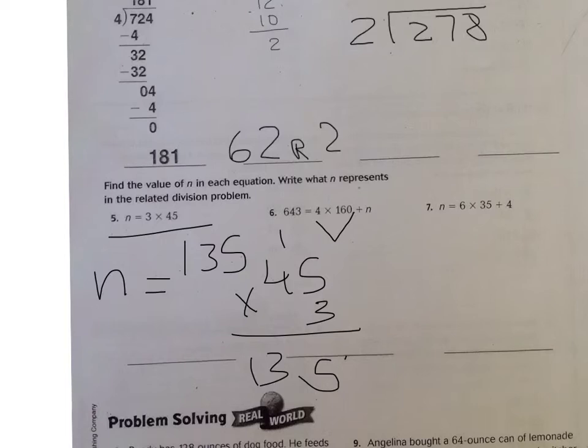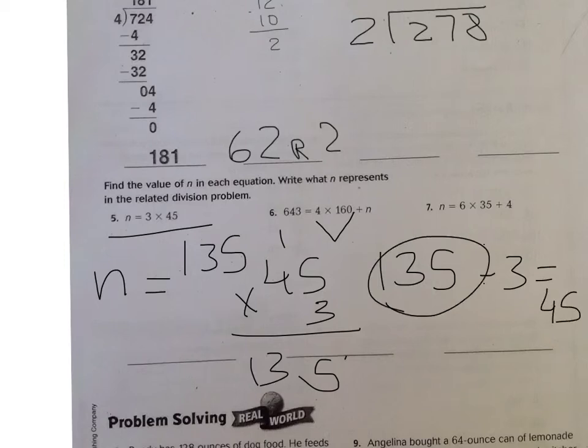Okay, but then you need to figure out what is that n in a division problem. So if I were to write this as a division problem, it would look like 135 divided by 3 equals 45. So what is this 135? What is the first number in the division problem?